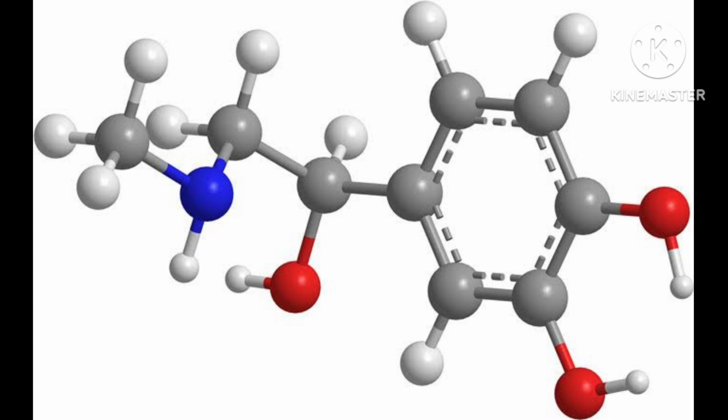Octane means 8 carbon atoms are there in that compound. In this hydrocarbon, just write 8 carbons, total 8, and join all the carbons by single bonds.